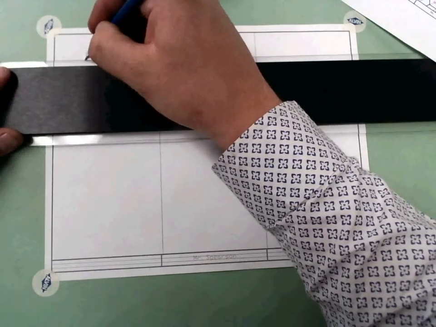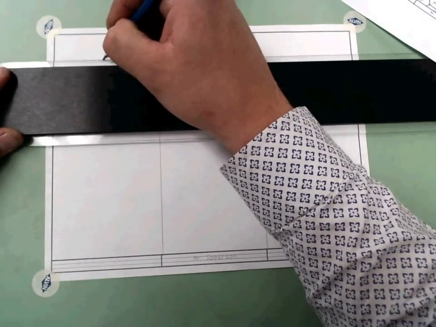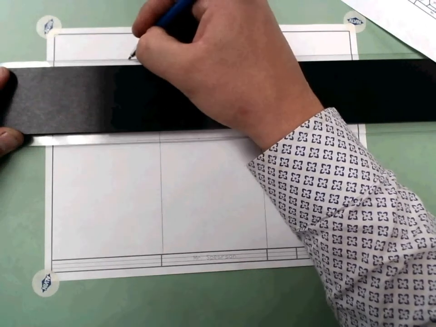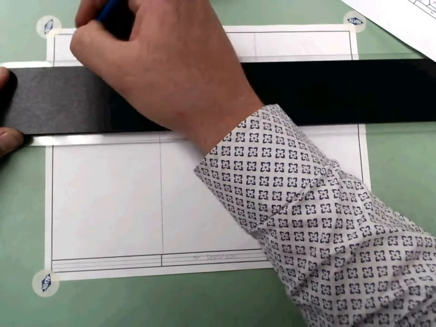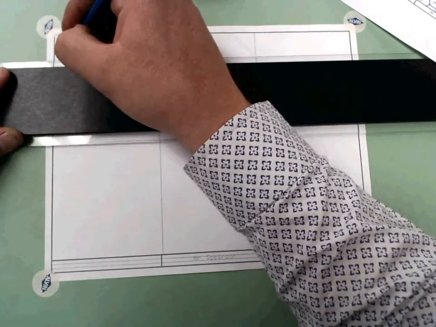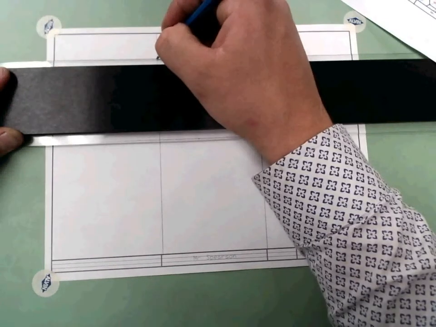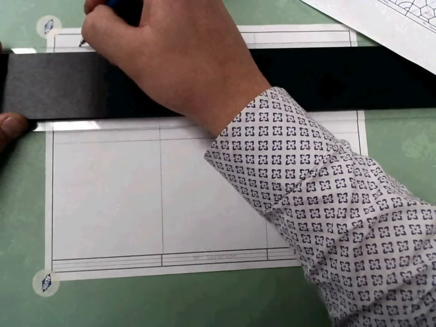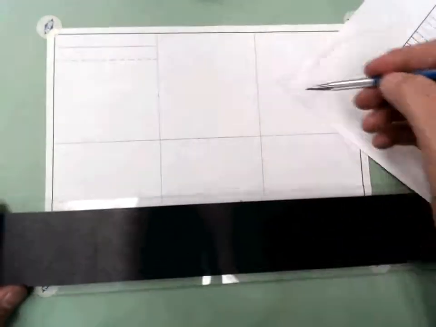I'm just going to go a long line, and I'm just looking to keep things consistent. There it is. That's a hidden line. Here's my object line. It's just solid. It's just like what I've been drawing all these other lines with.